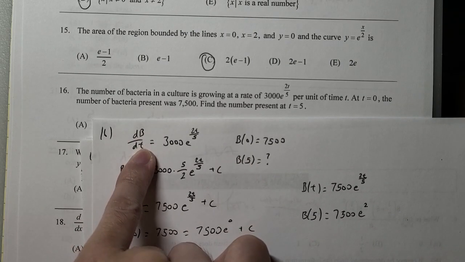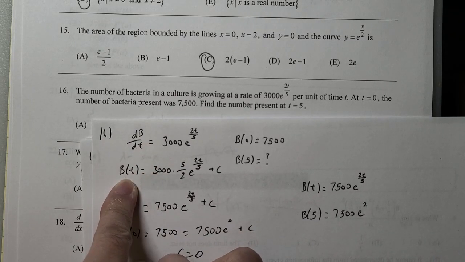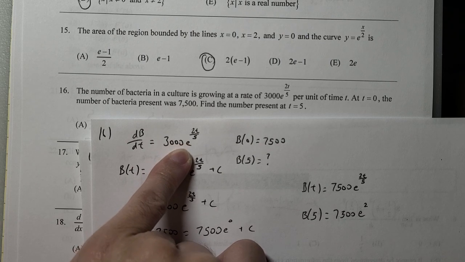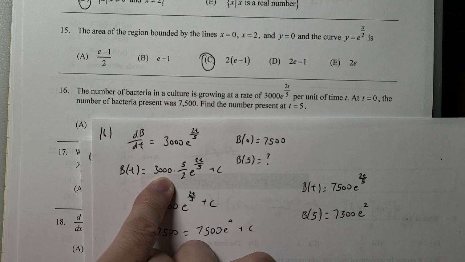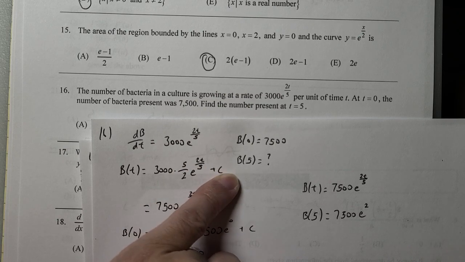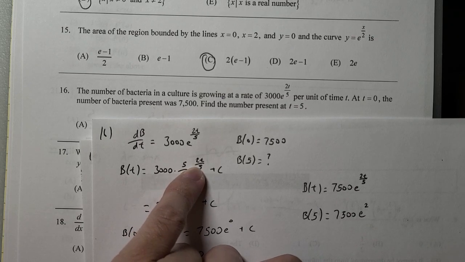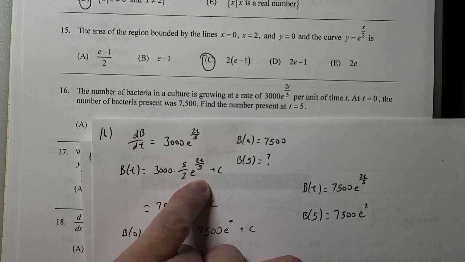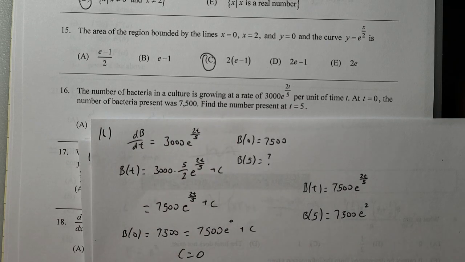So we want to find b of t from here, so we just integrate both sides. B of t is the integral, or antiderivative, of this. Again, you could just do a little substitution if you can't do it in your head. It would be 3000 times 5 halves e to the 2t over 5 plus c. Again, we can check that if we differentiate this, we get 3000 times 5 over 2 times e to the 2t over 5 times 2/5. So that 2/5 and this 5 over 2 would cancel. So we're left with this, and we know that we got it right.